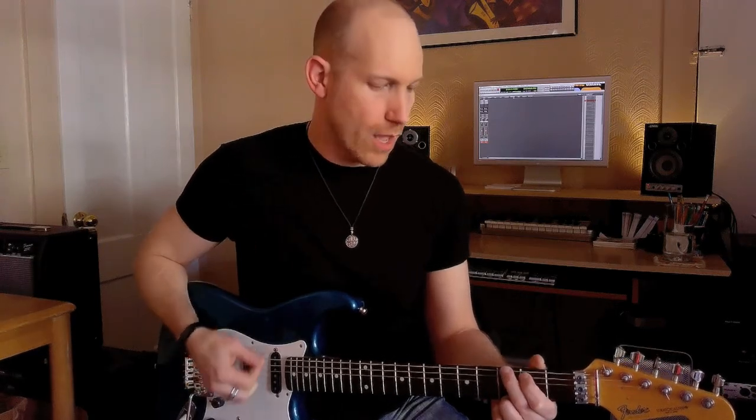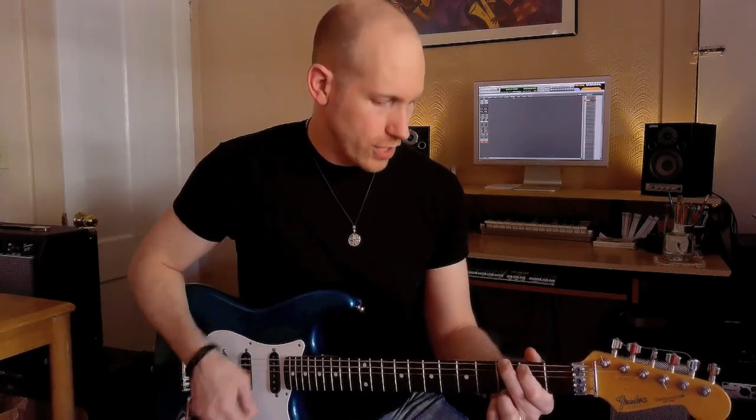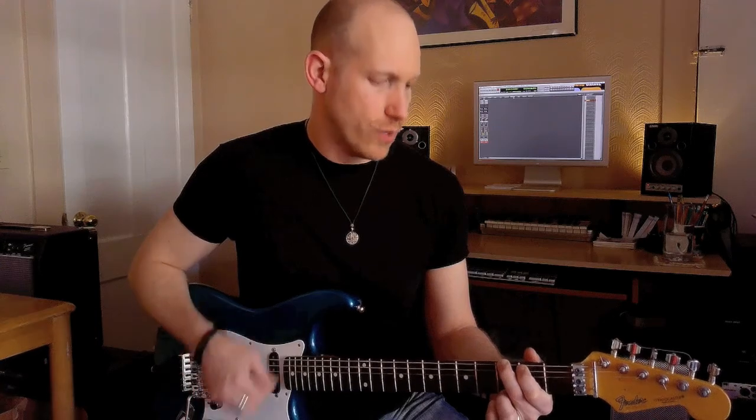Now I'm going to review that eighth note pattern one more time, and it's going to look like this. I'm going to count it 1 and 2 and 3 and 4 and. Now what we're going to do is take that quarter note pattern and systematically insert eighth notes to create new patterns.